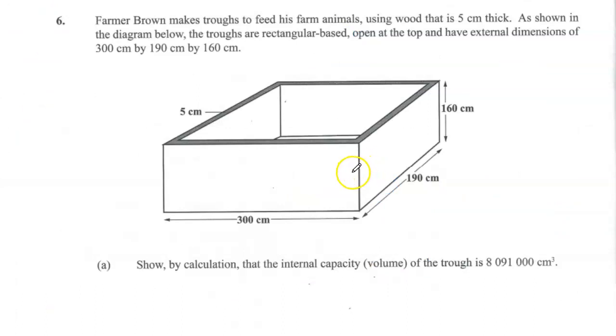Question 6. Farmer Brown makes troughs to feed his farm animals using wood that is 5 centimeters thick. So that's Farmer Brown's trough. Notice it's a rectangular form, a cuboid, with an open top. As shown in the diagram below, the troughs have a rectangular base, are open at the top, and have external dimensions of 300 by 190 by 160, as we can see. Show by calculation that the internal capacity of the trough is this large value here.